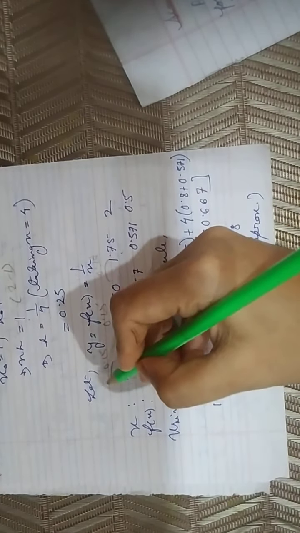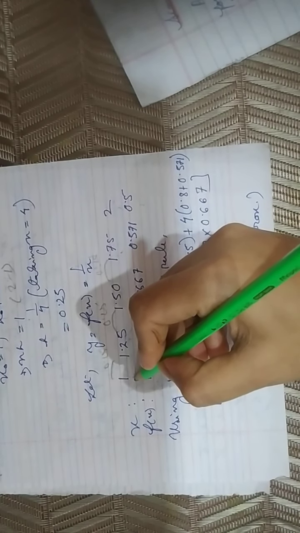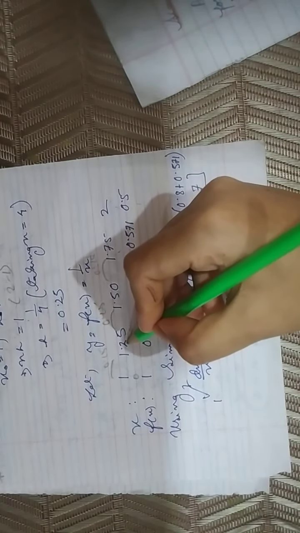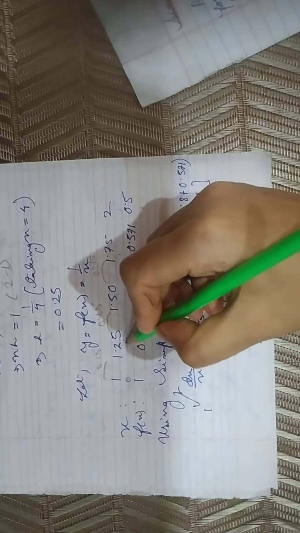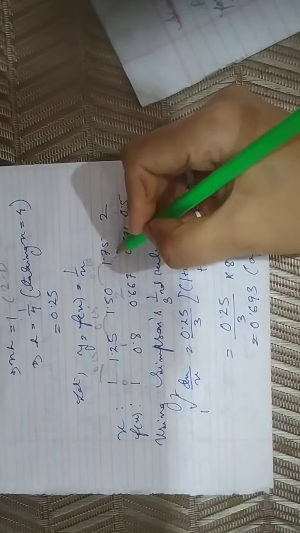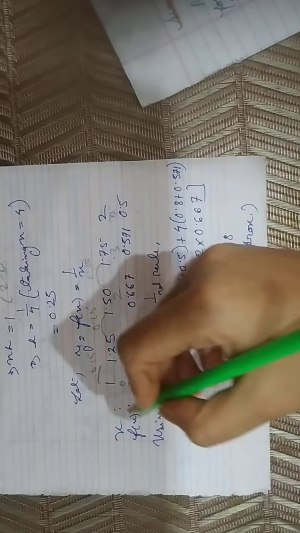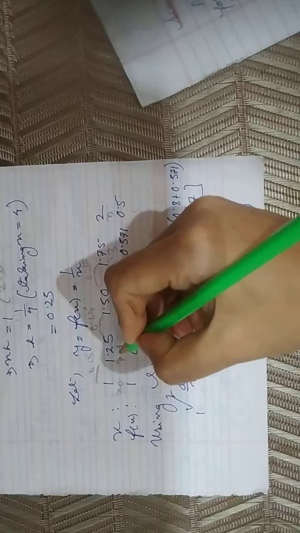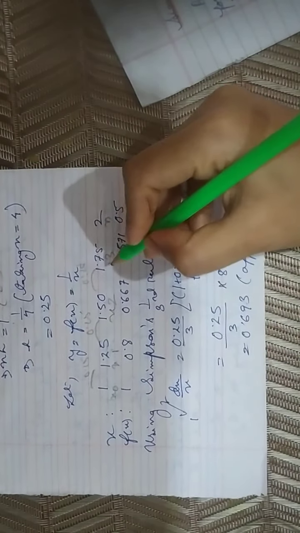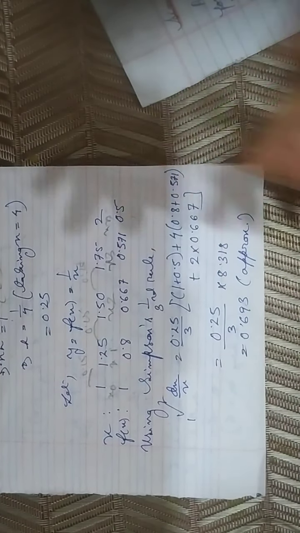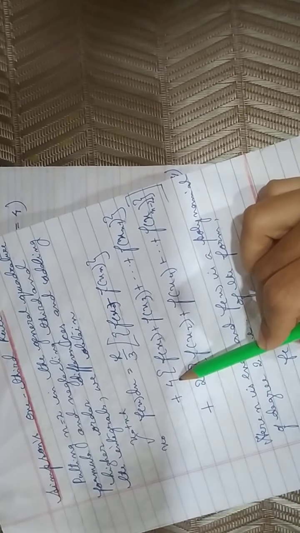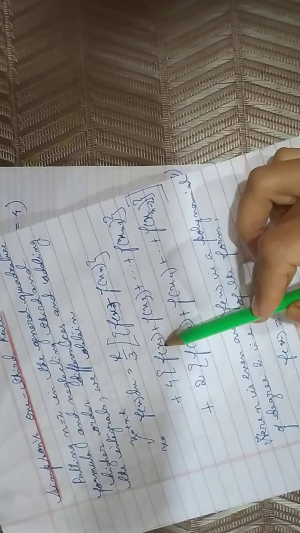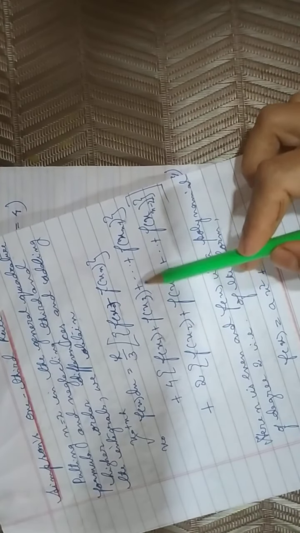So how to find this? You can do one thing. On top of each entry value you can write: this is the 0 value, x0; this is the 1 value; this is the 2 value; this is 3; and this is the nth value, xn. This is your x0 value, this is your x1 value, this is x2, this is x3, and this is xn. Now according to the formula, in the second part, a multiple of 4 of f(x1) plus f(x3), we have to proceed like this.